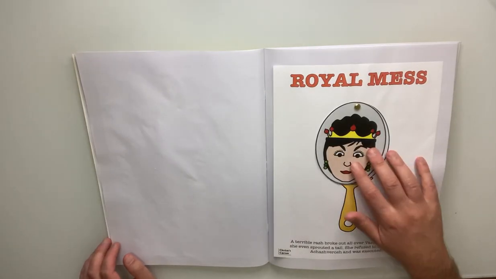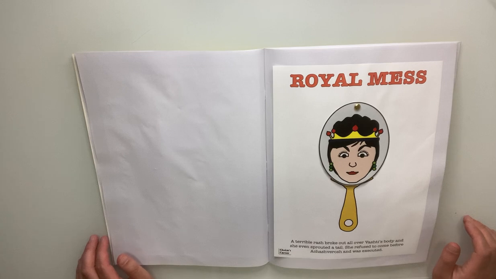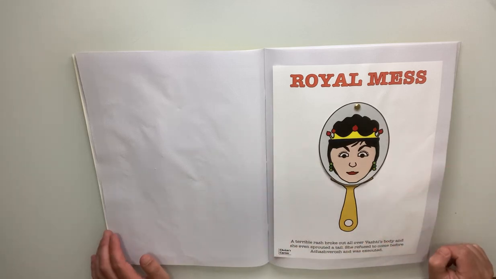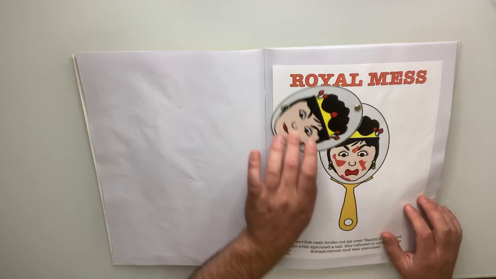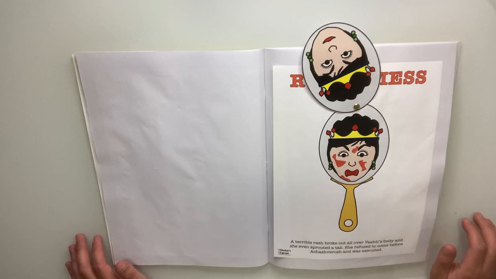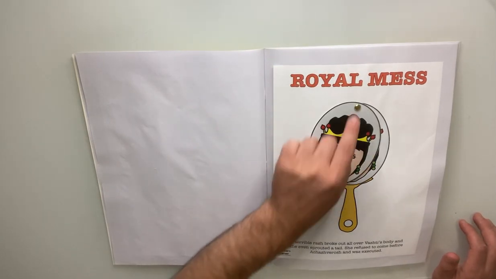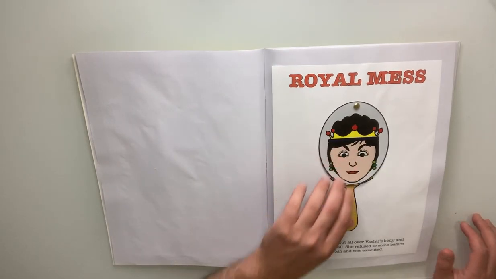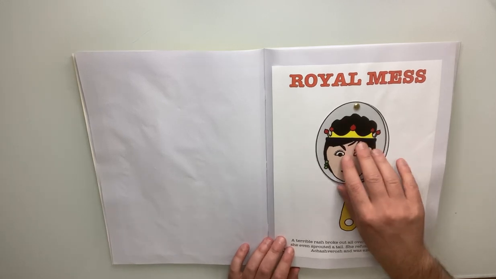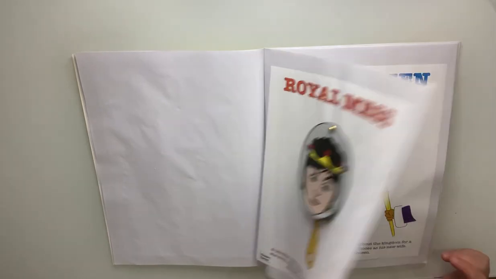Royal Mess. A terrible rash broke out all over Vashti's body, and she even sprouted a tail. She refused to come before Achashverosh and was executed. So here we have that mirror that she's looking into, Vashti, and then you turn it, and there you see her face doesn't look as pretty anymore. So again, that's a paper fastener, and I laminated this part. You could do lamination, cardstock, whatever works for you.